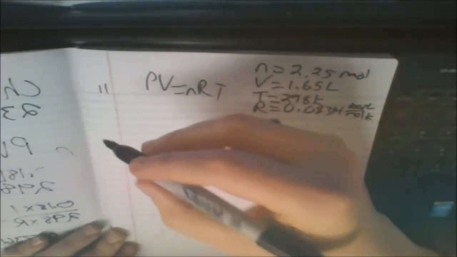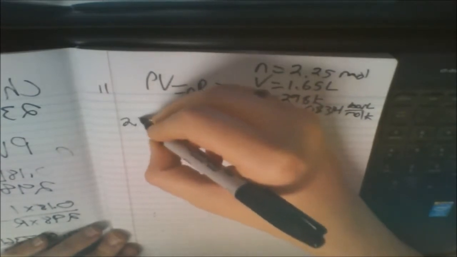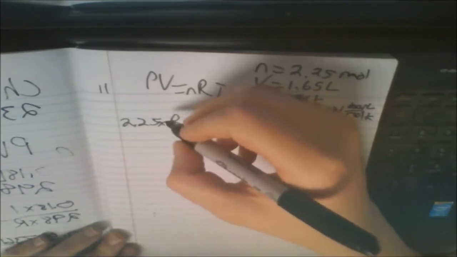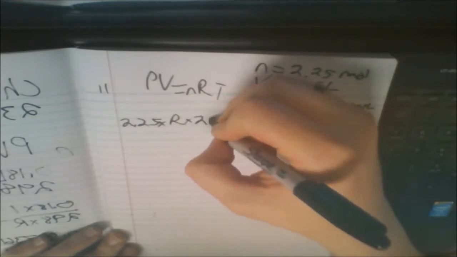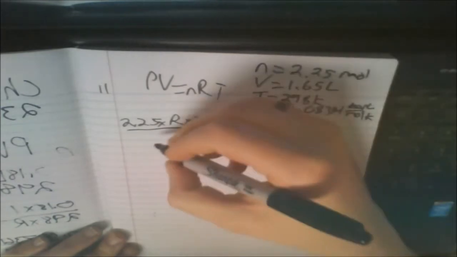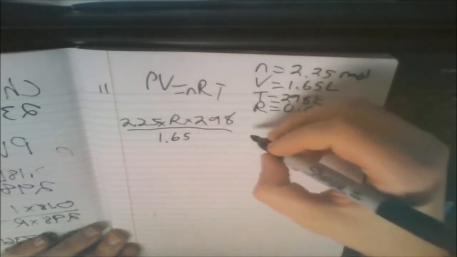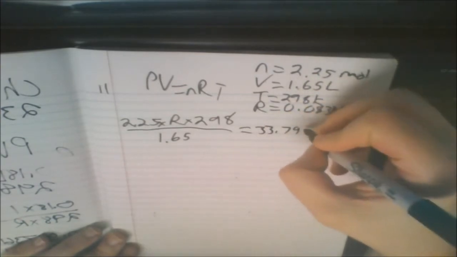So the ideal gas is straightforward. We're just going to do 2.25 times R times our 298 divided by our 1.65. All that is straightforward, and that would give us 33.79 bars.